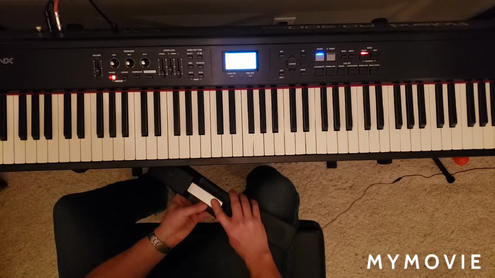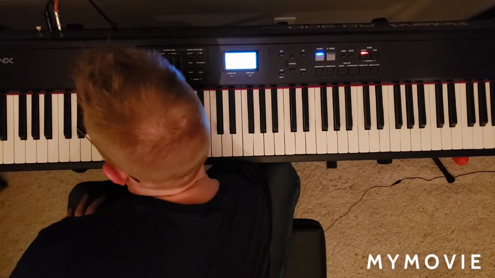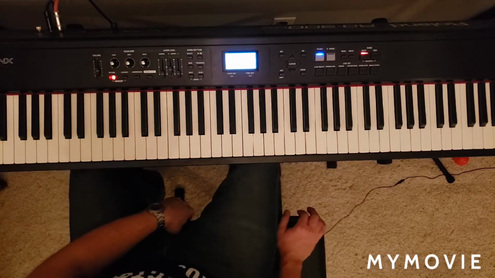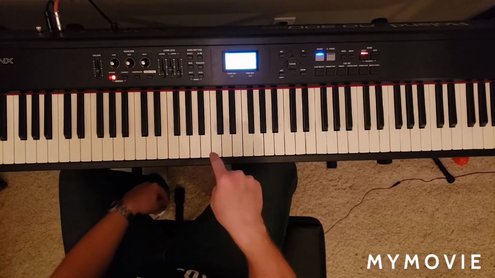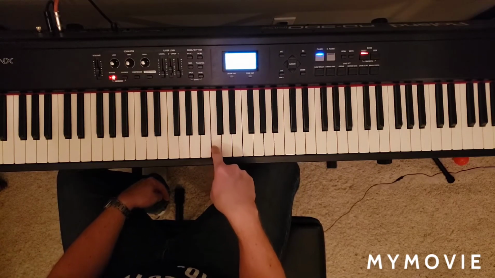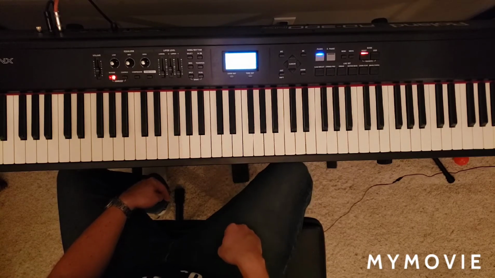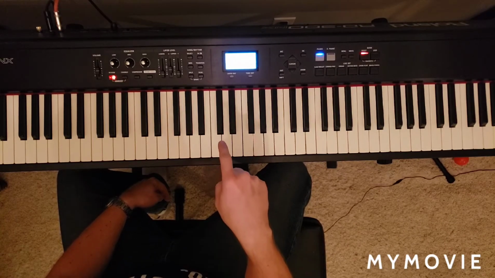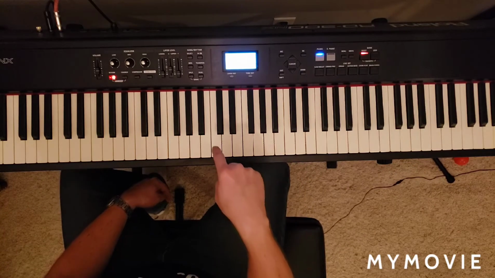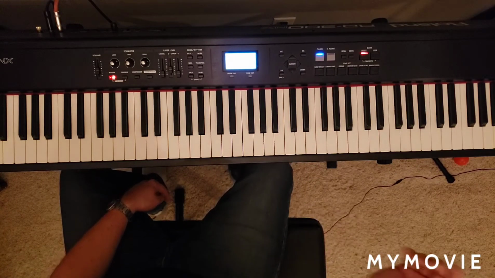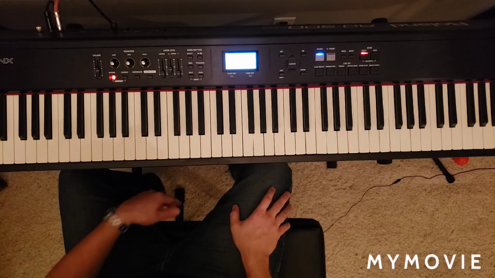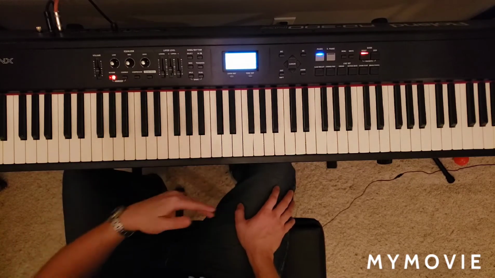Looks like this. So the importance of the sustain pedal is that it allows you to hold out a note. If I just press on a C without pressing the pedal down and then let go, the note stops. If I hold the sustain pedal, it carries the note out, and it slowly tapers off and dies down.